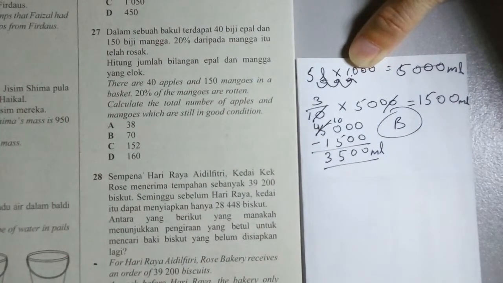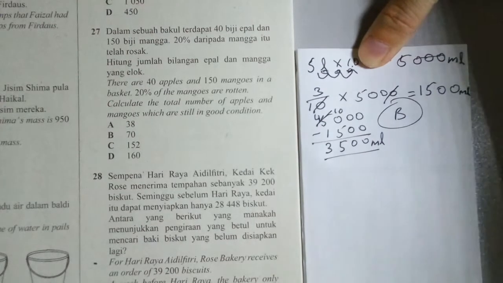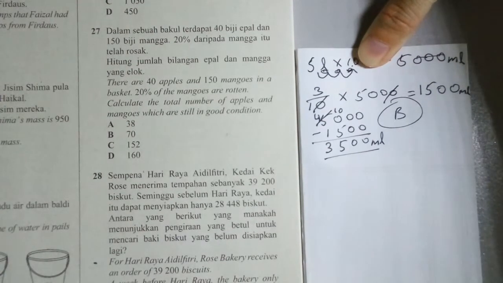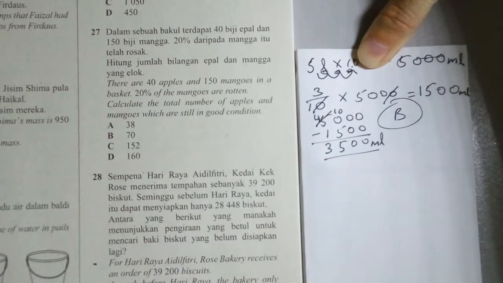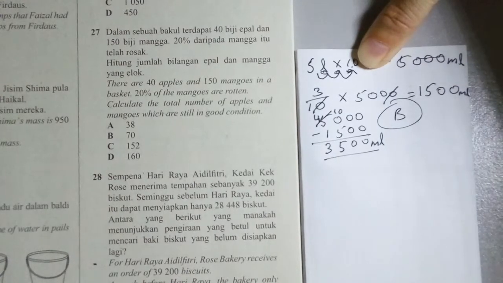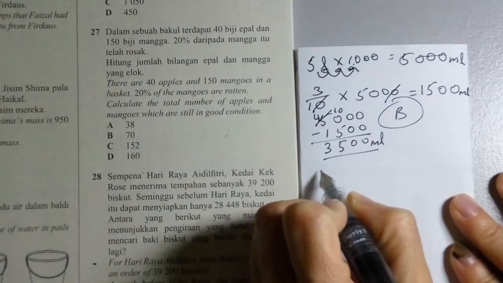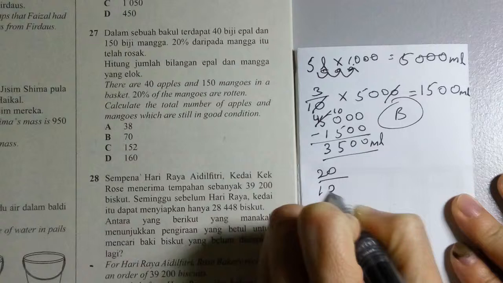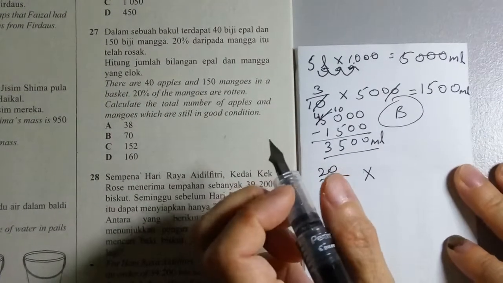Now let's look at question 27. There are 40 apples and 150 mangoes in a basket. 20% of the mangoes are rotten. Calculate the total number of apples and mangoes which are still in good condition. So 20% is 20 over 100. Let's see how many are rotten: 20 over 100 times only mangoes, not apples and mangoes.